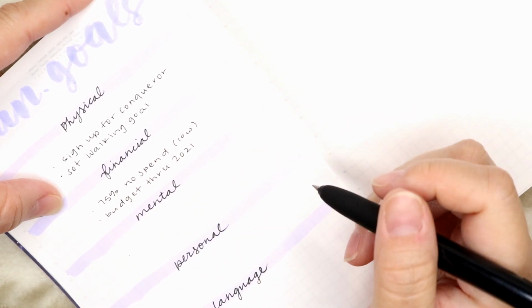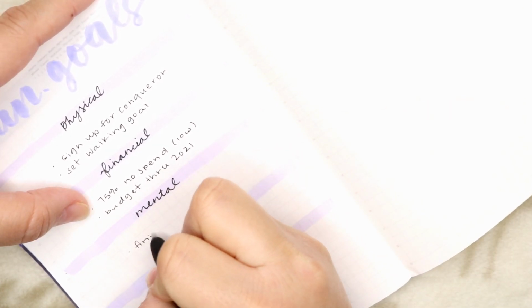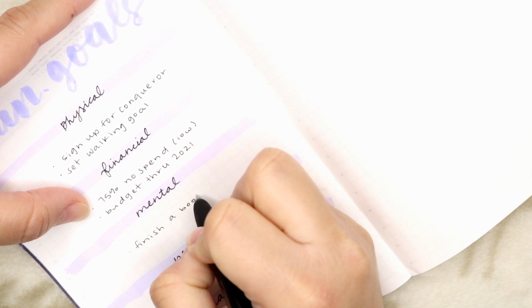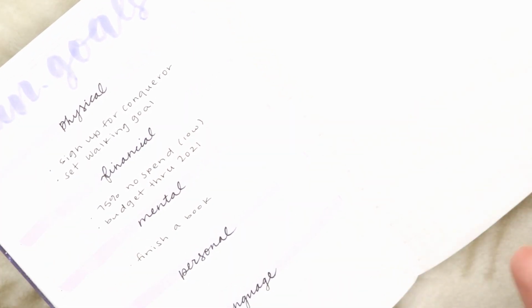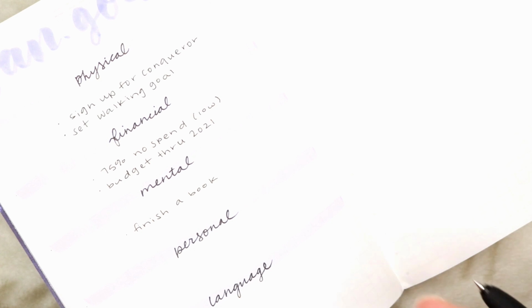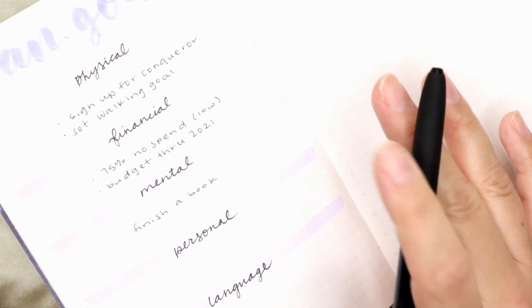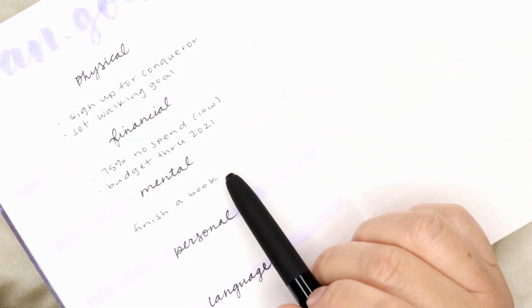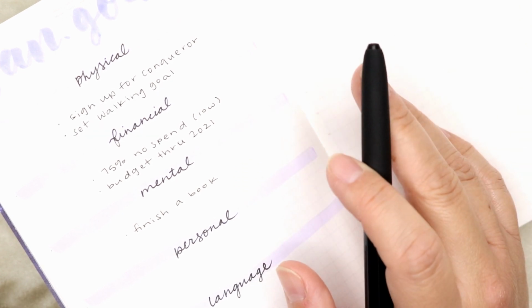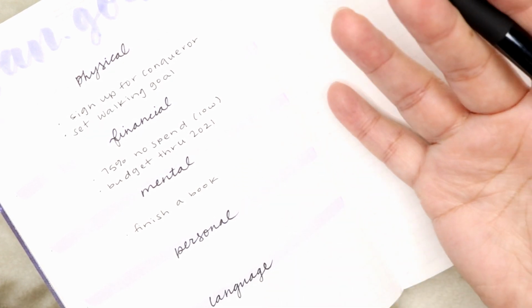Mental. I would like to finish a book. I know that's questionable as to whether it's mental health necessarily, but for me, finishing a book means that I spent time doing something I enjoy instead of doing the things that I need to do or should be doing. So I really want to finish a book, but also the 2 books that I am currently reading, one of which I would like to finish, are very mentally helpful, I guess, in a sense. They're kind of self-help books, so that's also fitting.